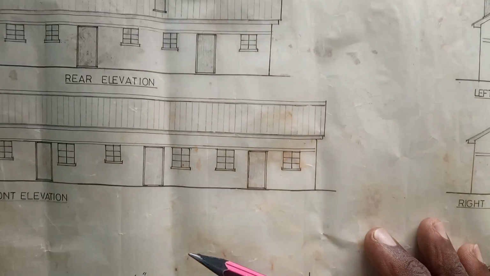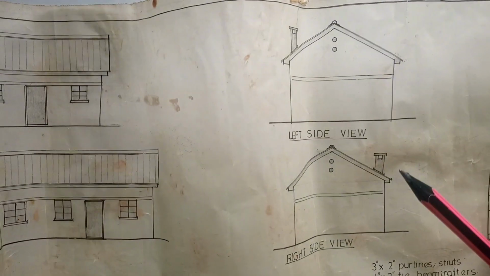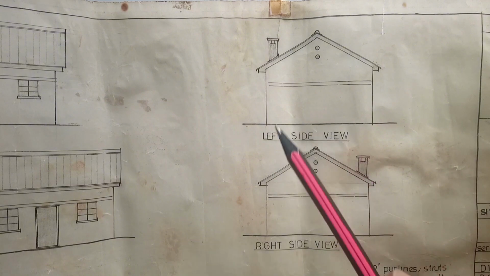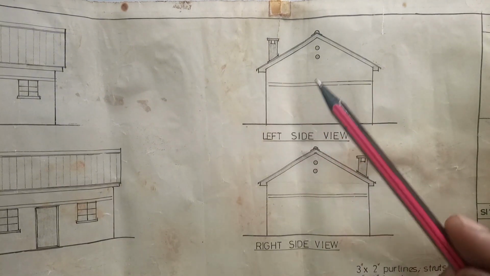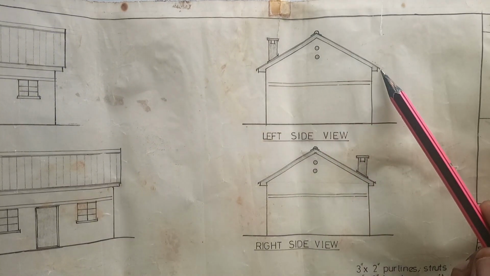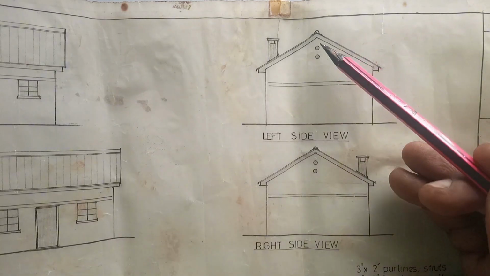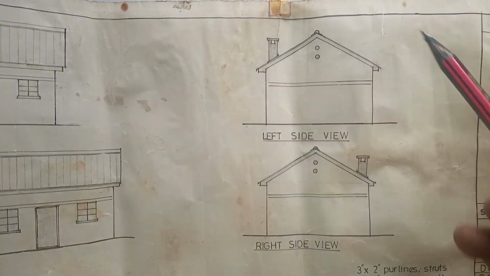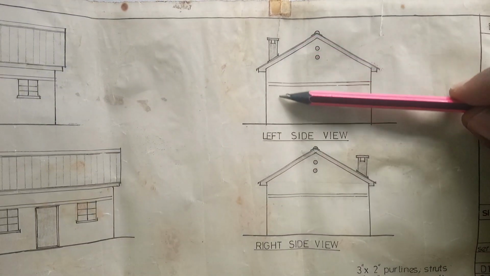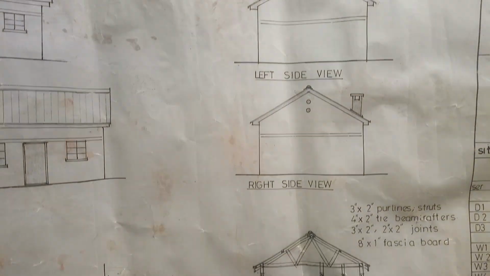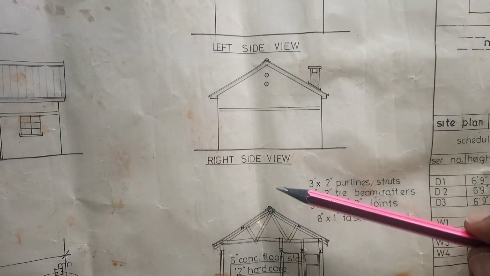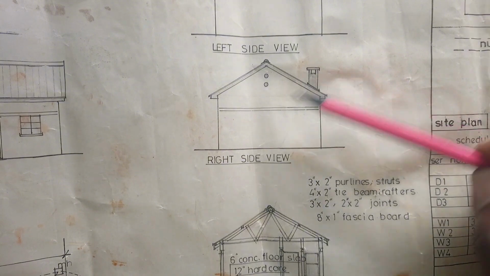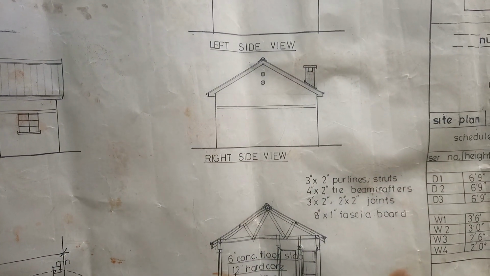And then again, we have what we call the left side view when you are looking from the left. You can see this chimney from the left side view. This is our roof here, and these are our pressure vents, normally indicated by PV. So this is our left side. And once again, when you view it from the right side, the vent is now here on your right, and the rest of the details.